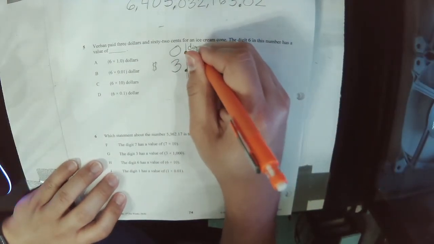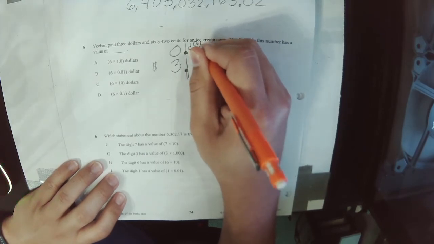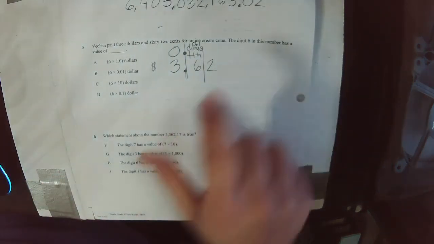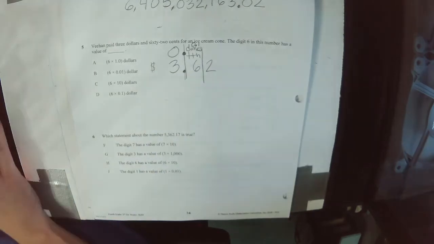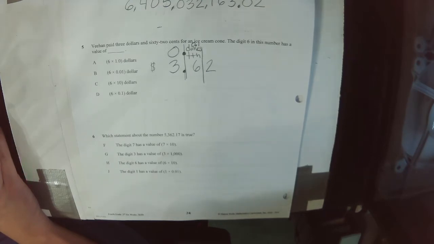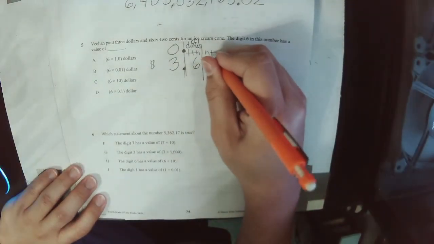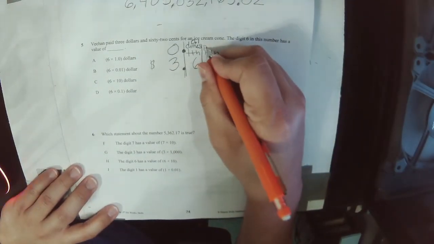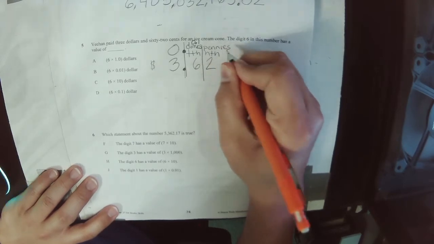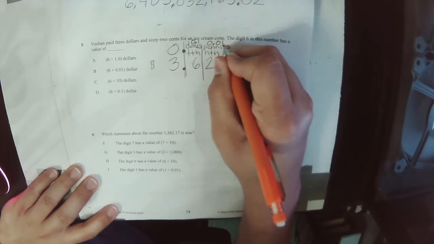Those are our dimes. 0.1. What about behind that? What place value is after the tenth? Violet again. The hundredth. And those are our pennies. 0.01.